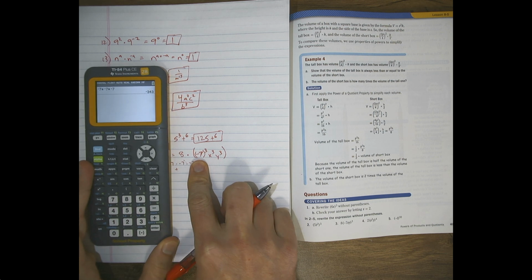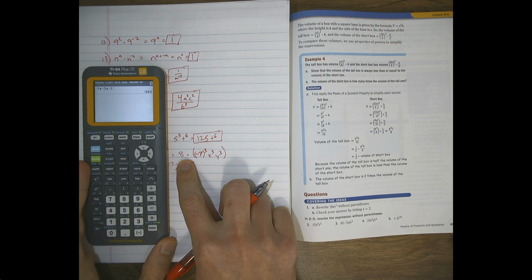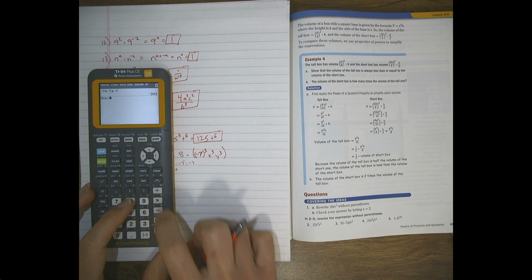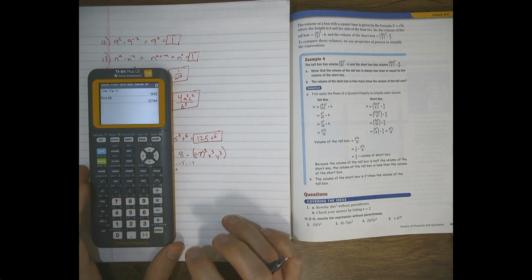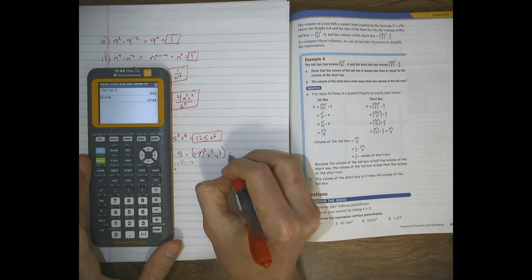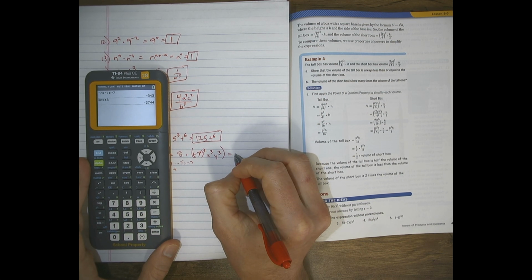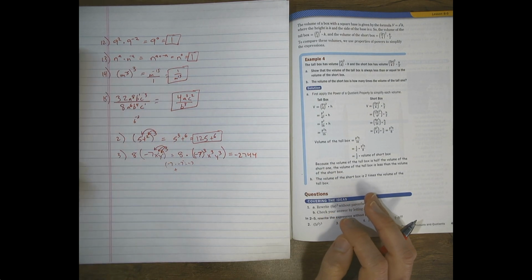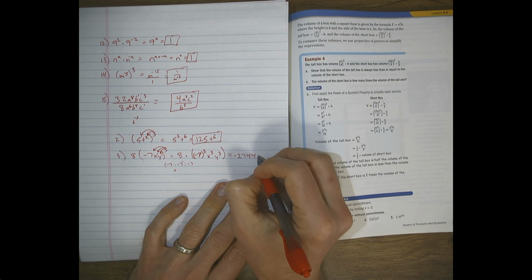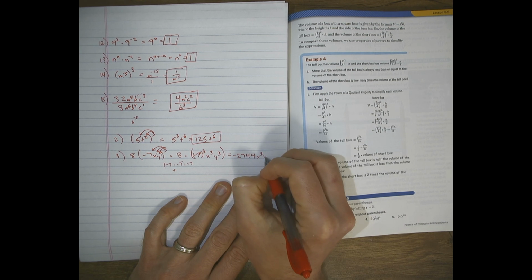And then I can't forget that I'm supposed to multiply this here by 8. So times 8. And if you wanted to split that into separate steps, that's fine. I'm just going to go ahead and do it all at once. So my coefficient here is negative 2,744. And there's nothing else to do with the x and the y, so they will stay.